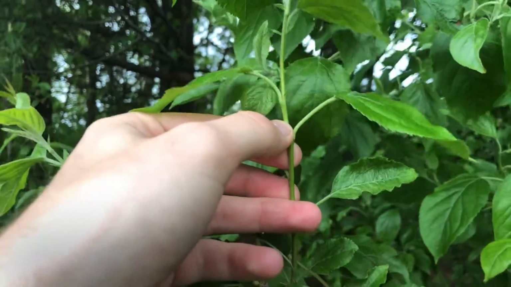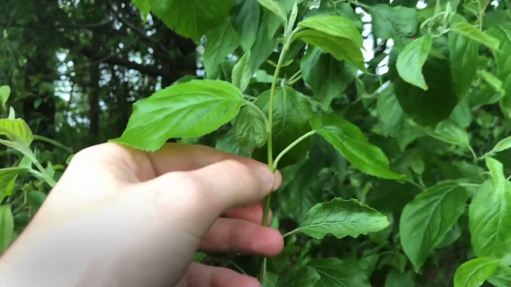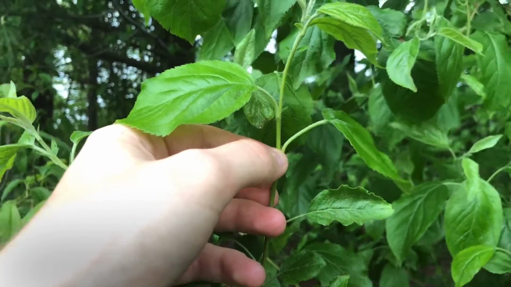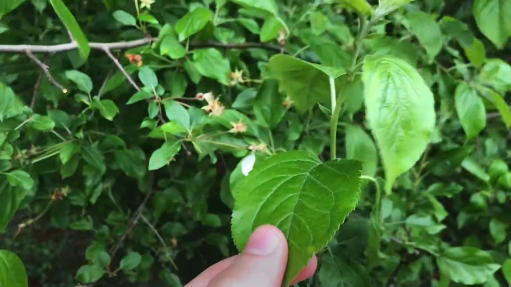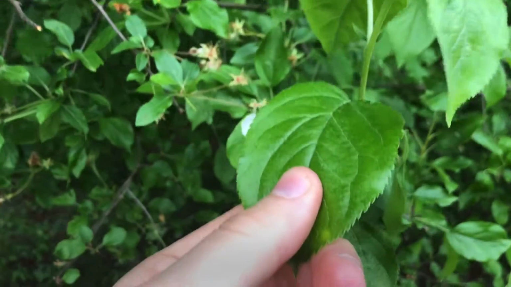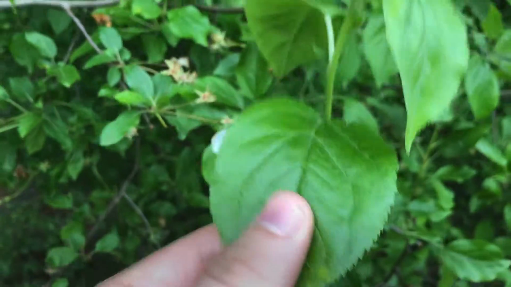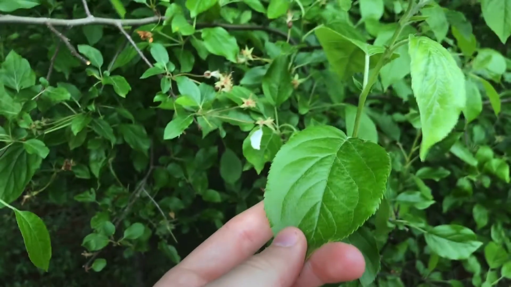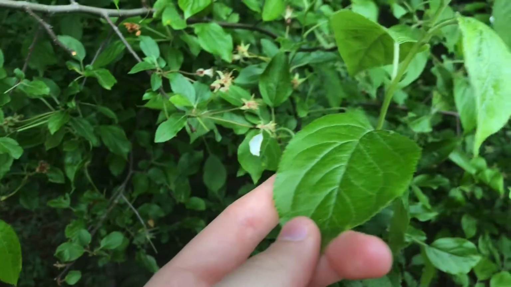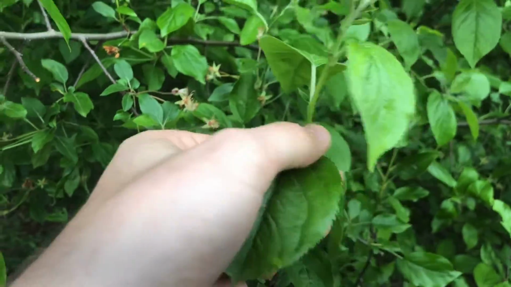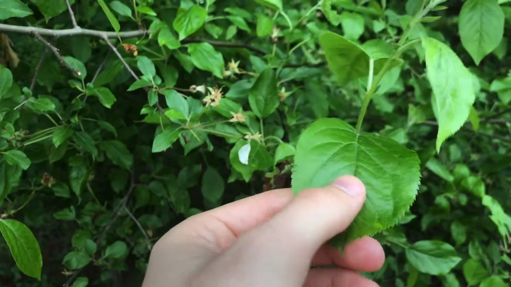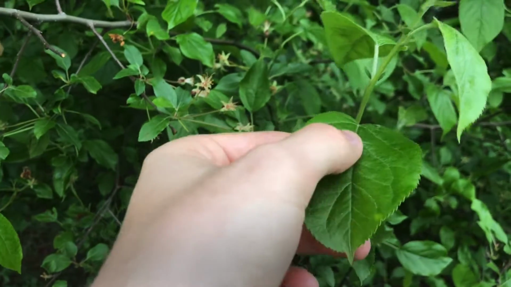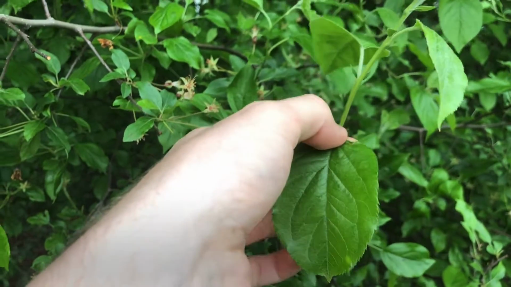First, the leaves on the apple tree are alternate, so for each node there is one leaf. Here we have one node, one leaf, one node, one leaf, and that's alternate. When we look at the leaves themselves, they are crenately toothed, so the ridges on the margins there are crenate. Also, the leaves are pinnately veined, so we have the lateral vein stretching from the petiole to the apex, and from this lateral vein we have all of the other branching veins, instead of all of the veins branching from the petiole itself.